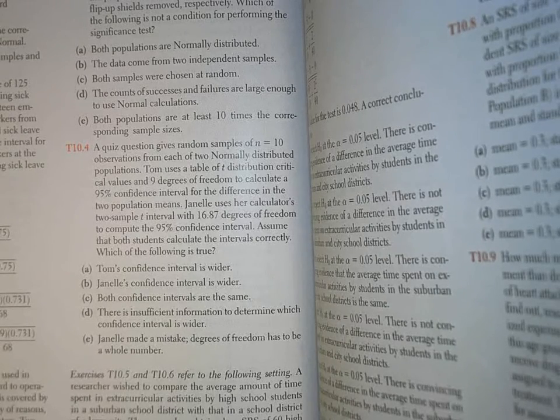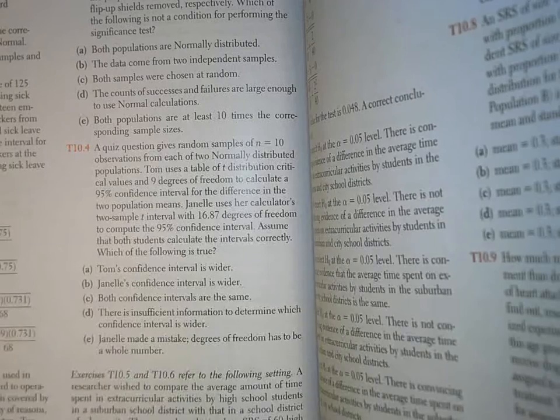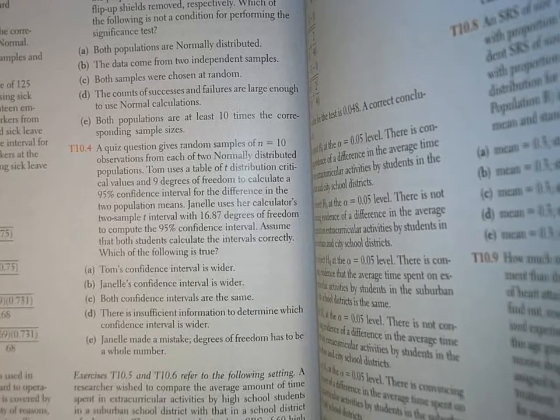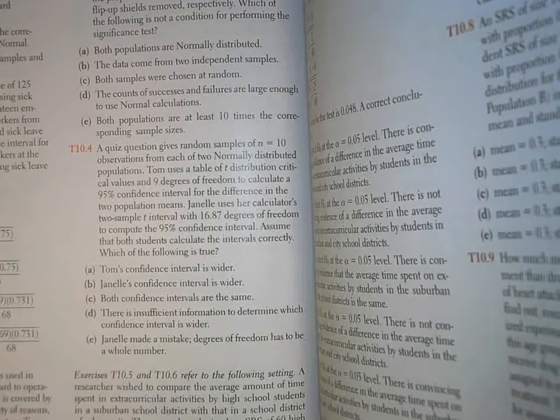And they both calculated their intervals correctly. The smaller the degrees of freedom, the further away from your normal curve you get, and the wider the spread. So I think it's just Tom's interval is wider.